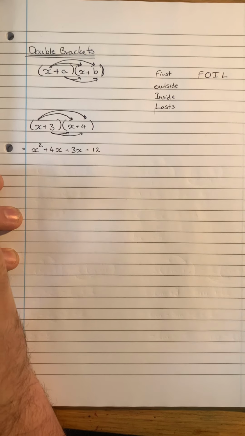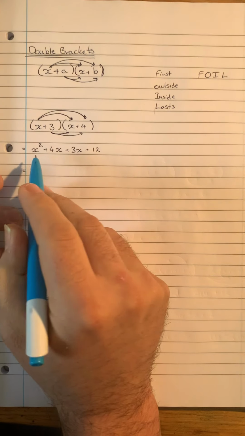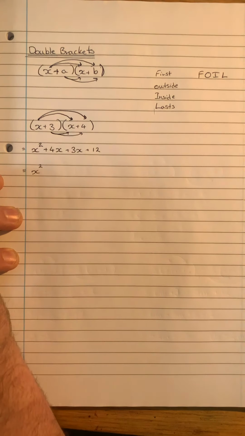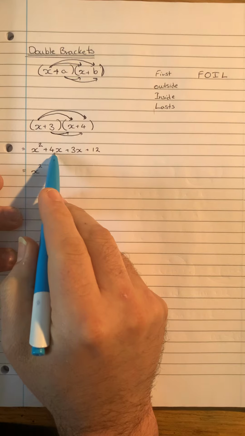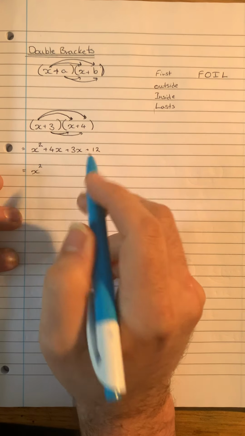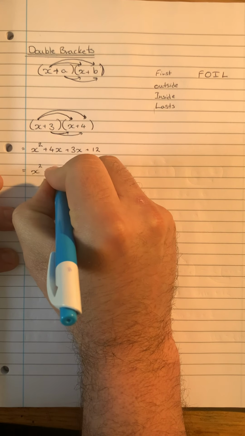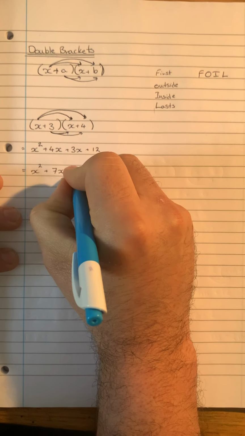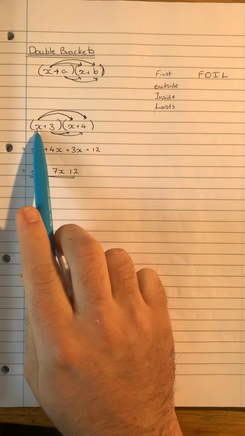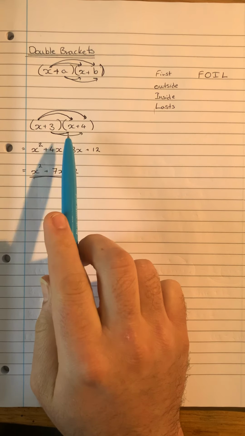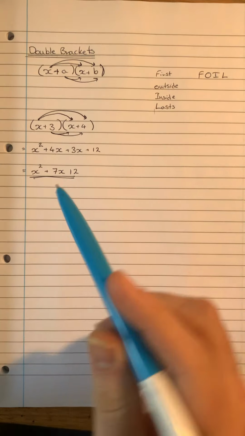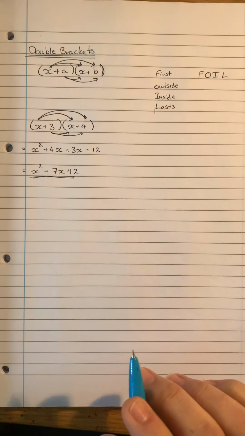Now we're not done yet, because we can do a wee bit of tidying up. So there's nothing else with a squared term in it, so in this case the x squared can just stay the same. This 4x and this 3x, we can add them together, so positive 4x add 3x gives us 7x, and there's nothing to add to the 12, so we can just leave it as 12. So x plus 3 and x plus 4, when they're multiplied together, give us x squared plus 7x plus 12. Nearly forgot my plus sign there.